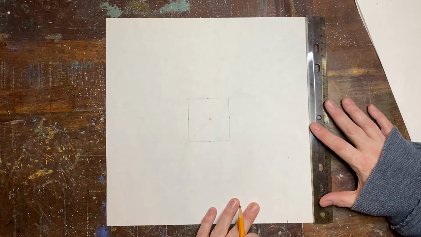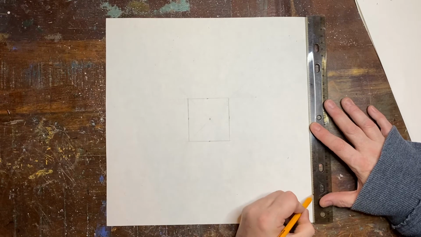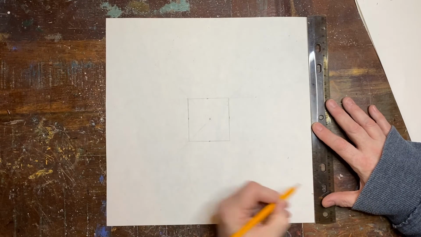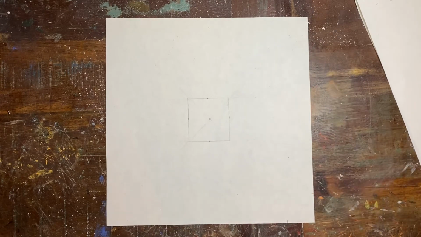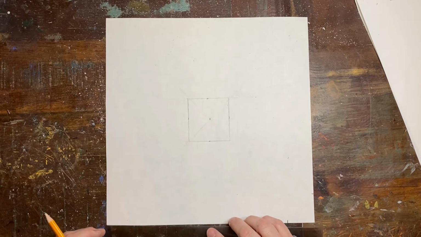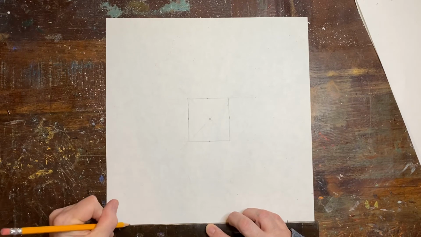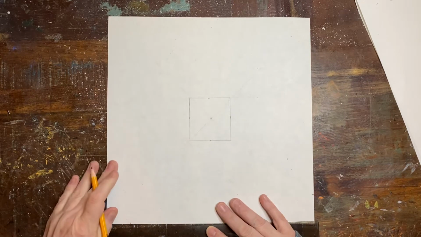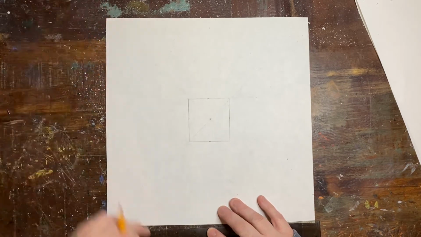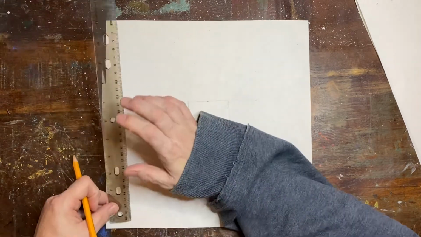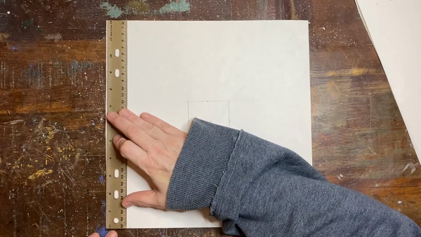I'm going up to 1.5 inches, and then I'm going to make my little mark. Now I need to do that all the way around the paper. So I'm going to make 1.5 inches away from each corner.